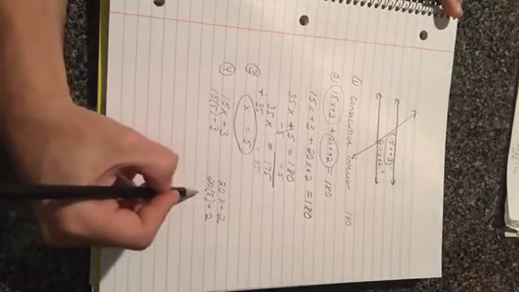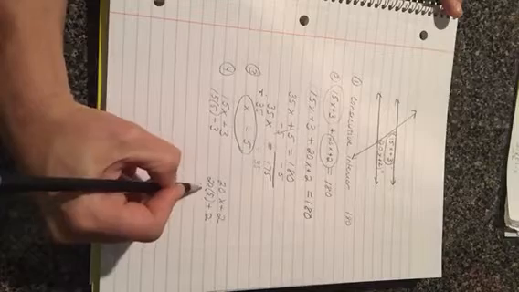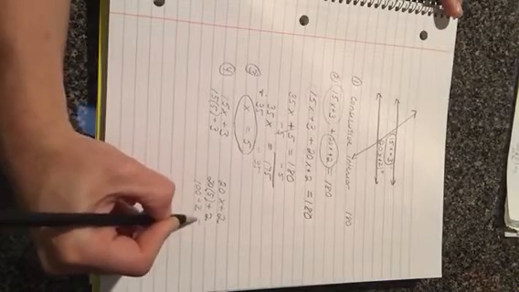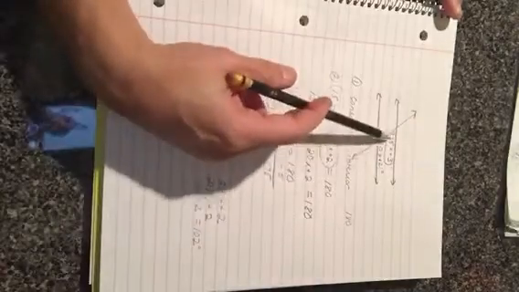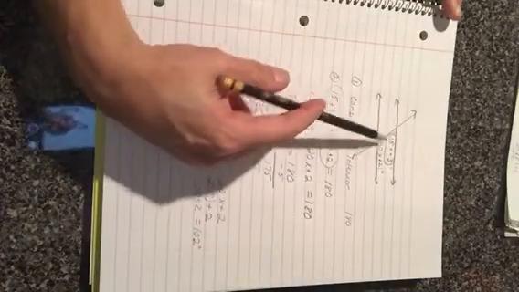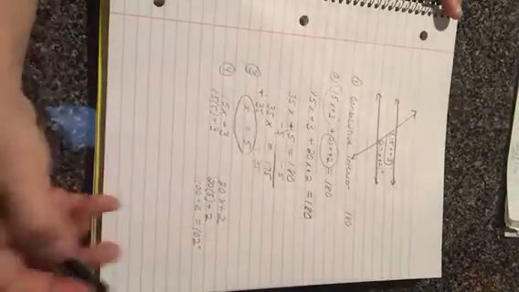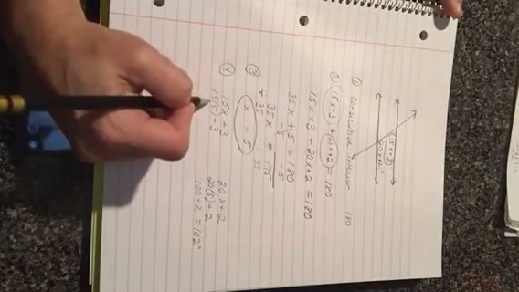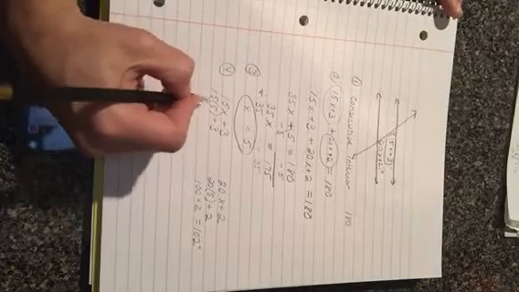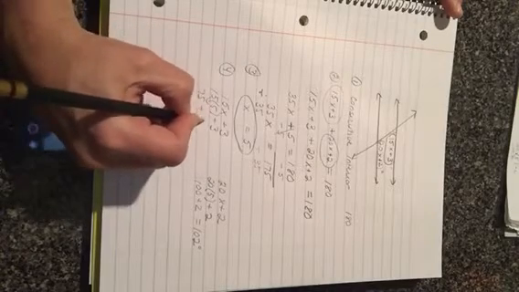This angle is going to be 20 times 5, which is 100, plus 2, which equals 102. And again, remember, they should be different in this case because one's obtuse and one's acute, but together they add up to 180.